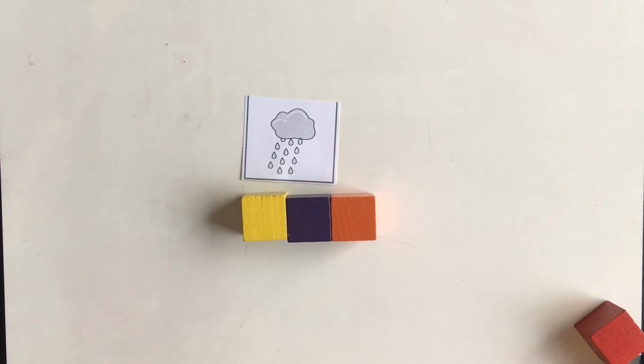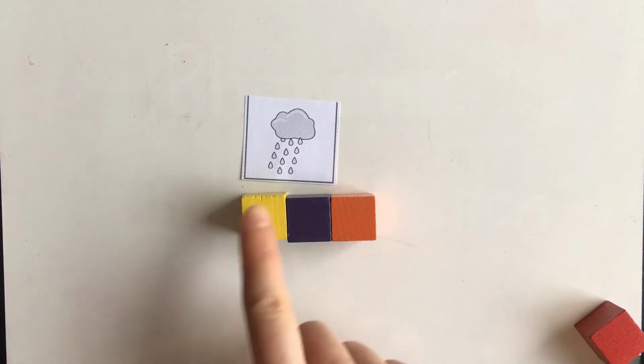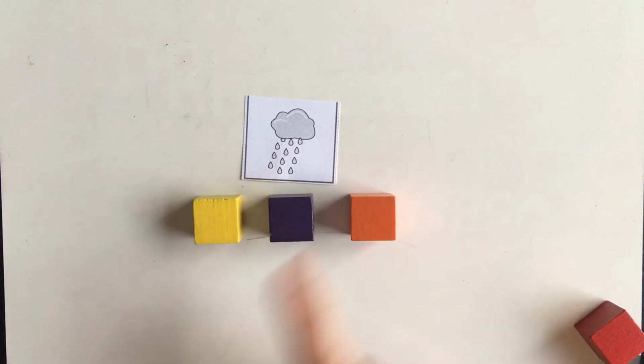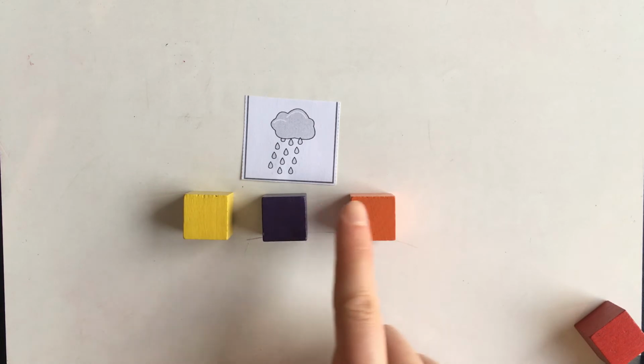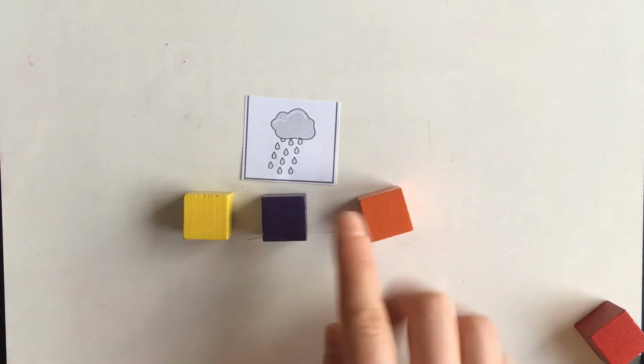Segmenting words into phonemes is a very useful skill when you're learning to write and spell words. If you can hear the smallest sounds in a word, it will make it much easier to sound them out and spell them correctly. Ain. Rain.